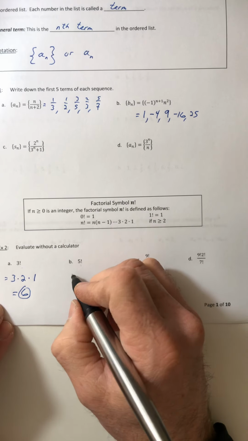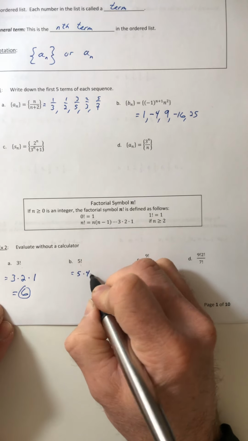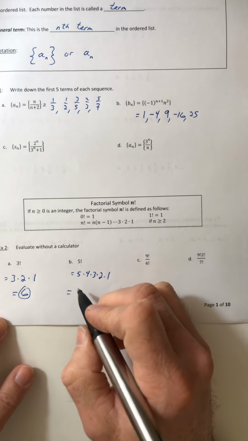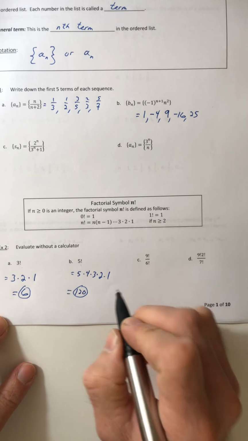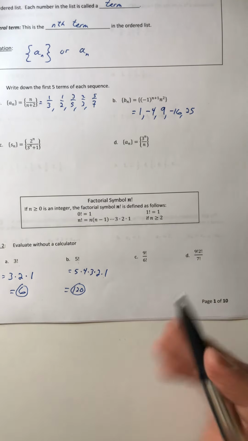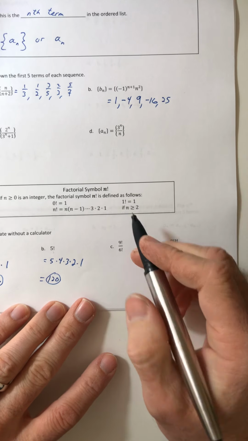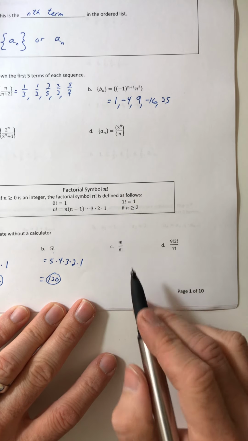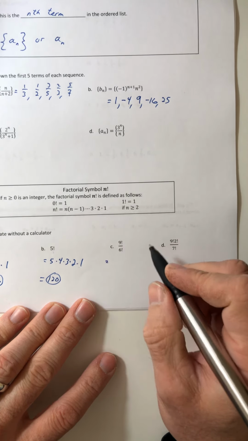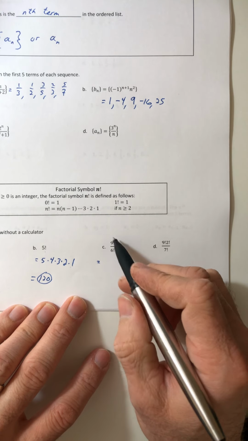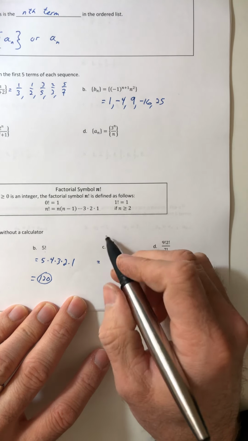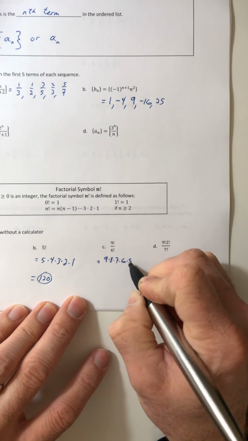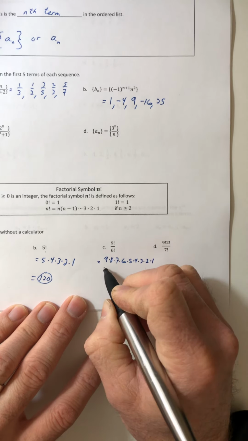So the 5 factorial, that's 5 times 4 times 3 times 2 times 1. Multiply that out and you get 120. Technically you don't need the 1 in there, but you can leave it out or put it in either way. Now these, you're like, oh my gosh, we have to figure out 9 factorial. Well, sort of. You have to do the division in there as well. So 9 factorial, that would be 9 times 8 times 7 times 6 times 5 times 4 times 3 times 2 times 1.